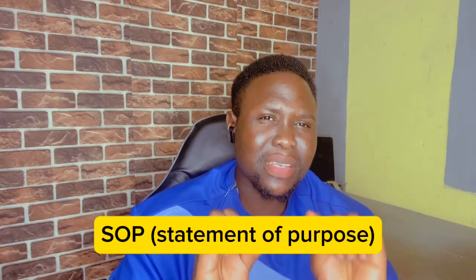So everybody's case is different, and remember that your case must always make sense in front of the visa officer. No matter what you do, no matter what documents you provide, make sure that your case is making sense. That is the technique. And how do you make your case make sense? By putting the required documentation in order, which we are going to be talking about in this video. And also, one most important document you must never forget is writing an SOP.